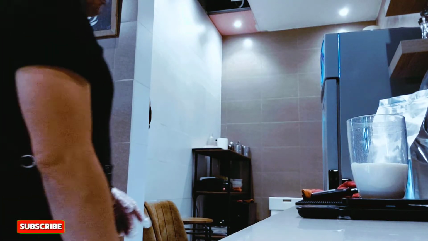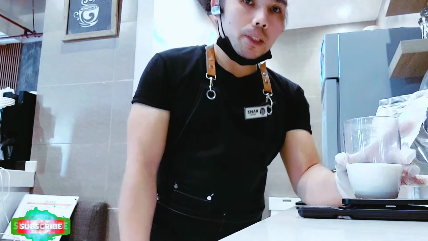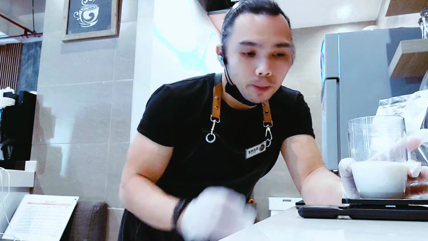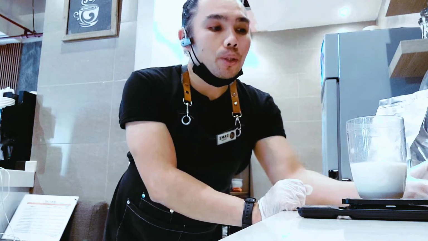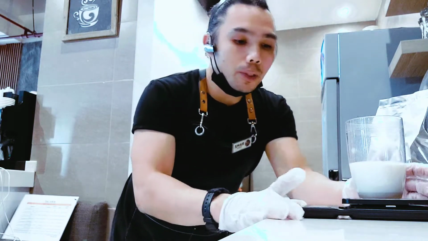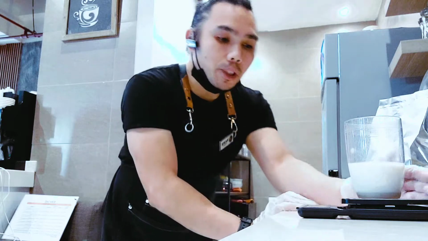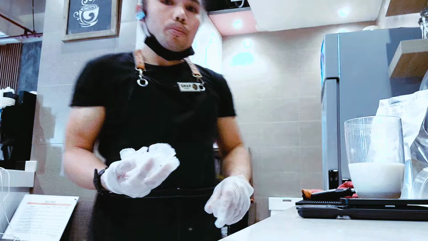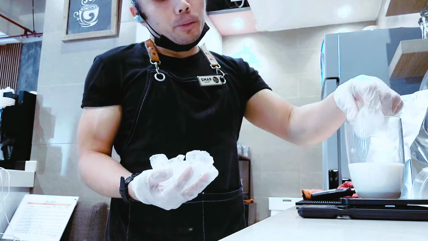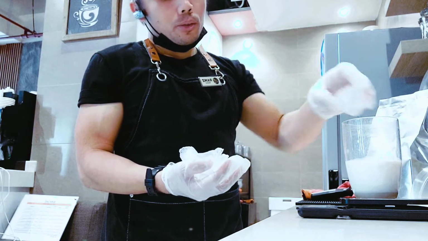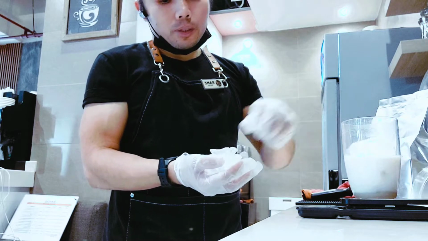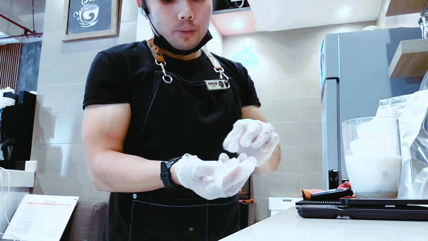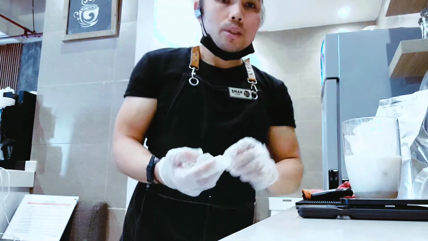This is 150 grams of milk, full pot. So this time, before I used low pot, now I use full pot. So what next? We will take some 6 to 7 pieces of 80 grams of ice cube, guys. So 6 to 7 pieces. 1, 2, 3, 4. Take only 4. That's all.